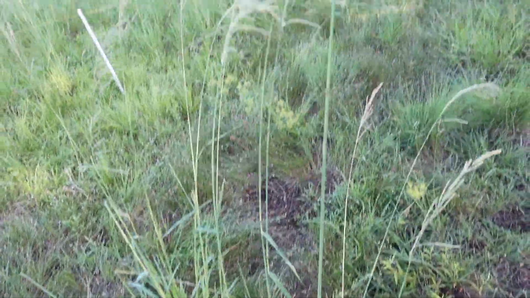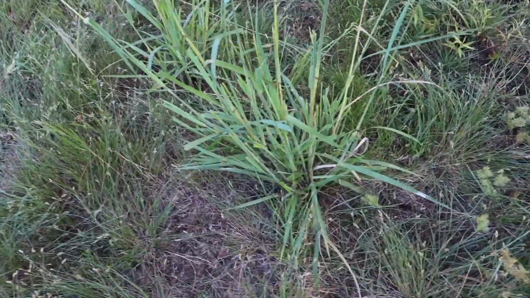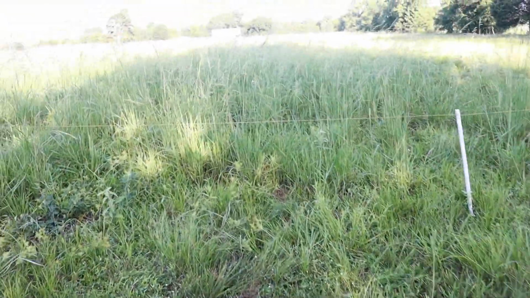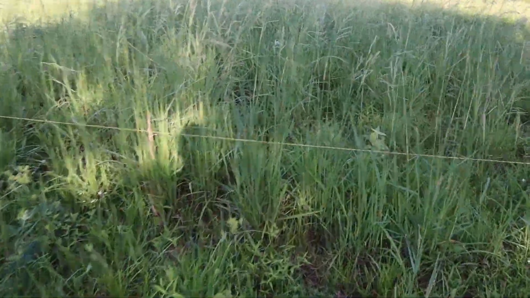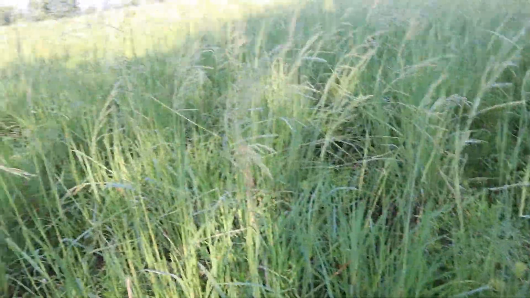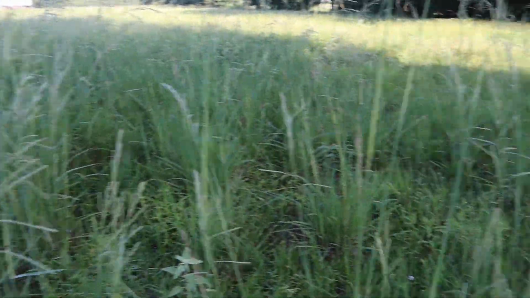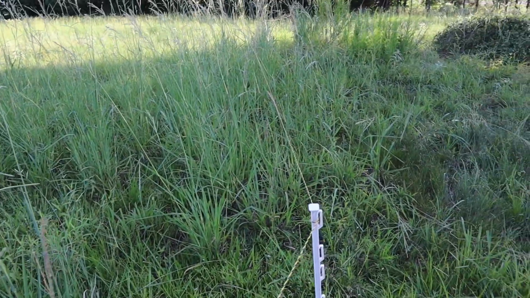Look at this. If this is Eastern gamma grass, I'm very happy because that looks like all of this. And if that's all Eastern gamma grass, what we're doing is 110% working.